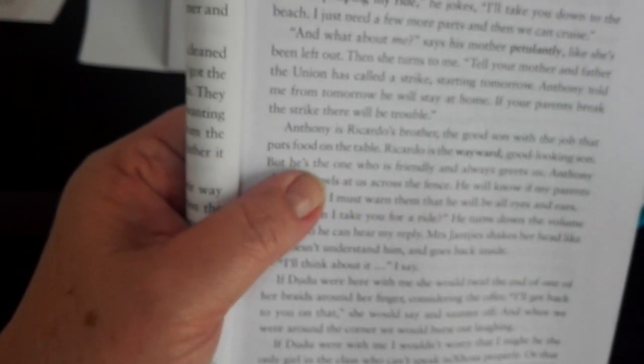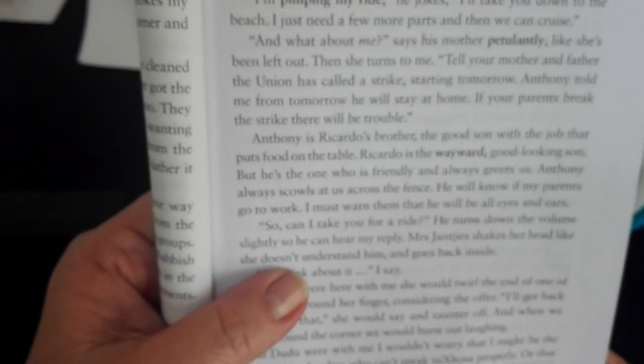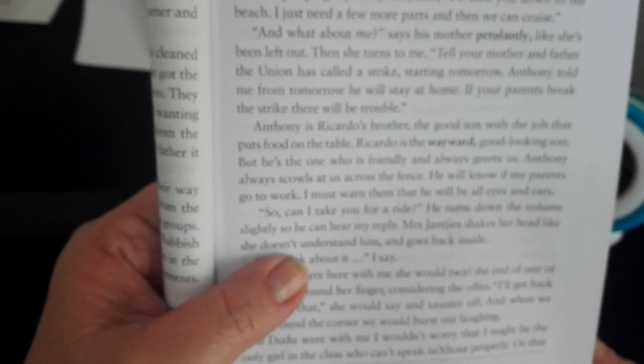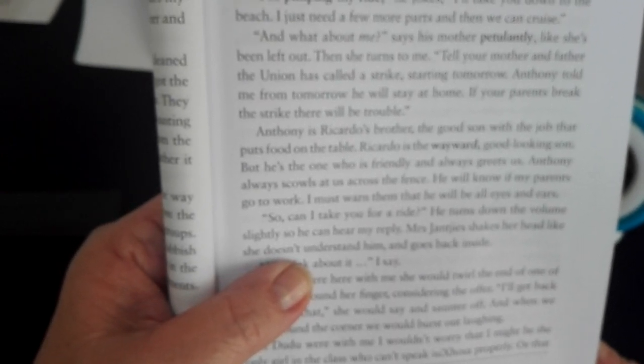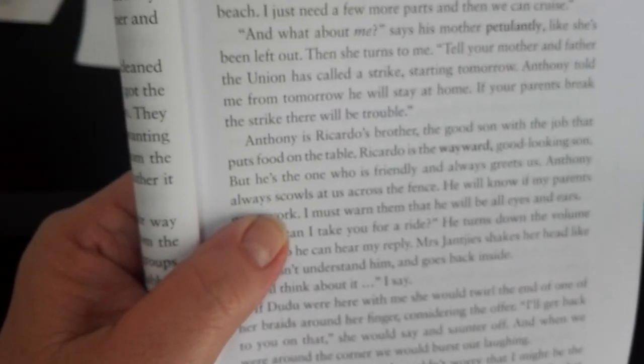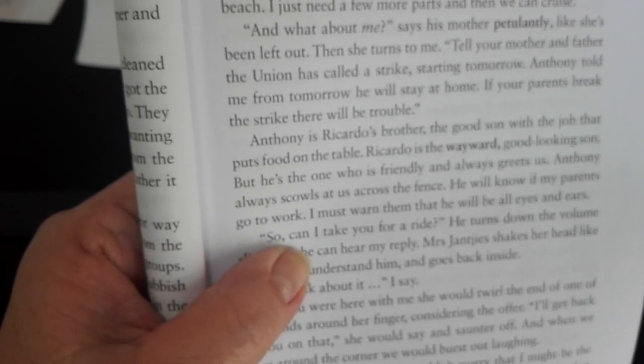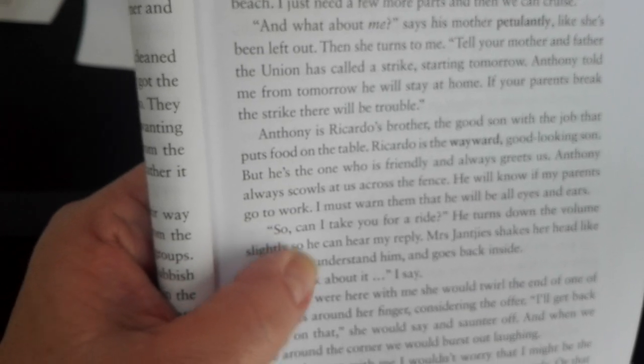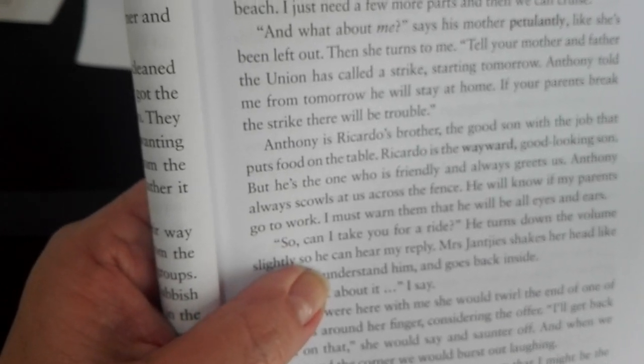Anthony is Ricardo's brother, the good son, with the job that puts food on the table. Ricardo is the wayward son, the difficult to control, doesn't follow the rules, the good-looking son. But he's the one who is friendly and always greets us. Anthony always scowls at us across the fence. He will know if my parents go to work. I must warn them that he will be all eyes and ears.